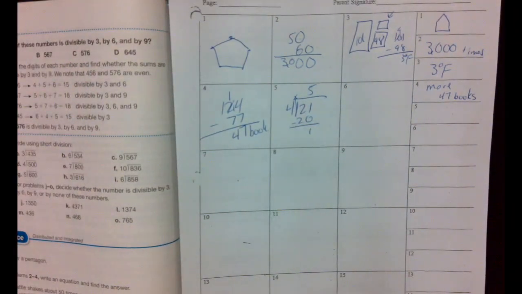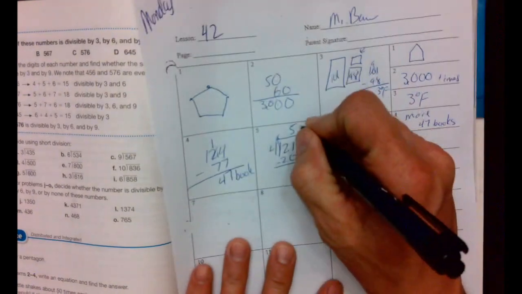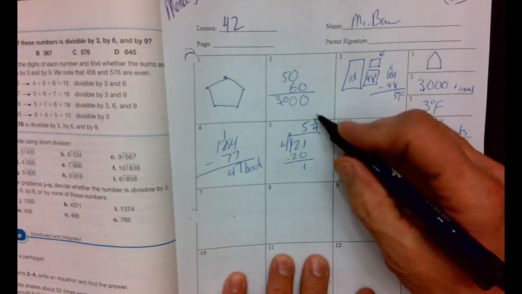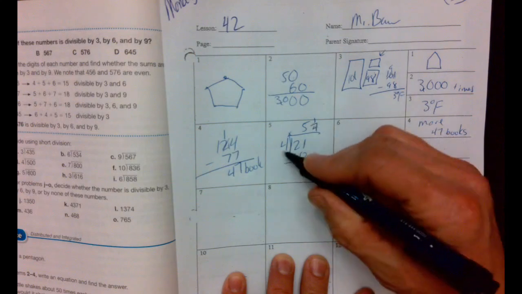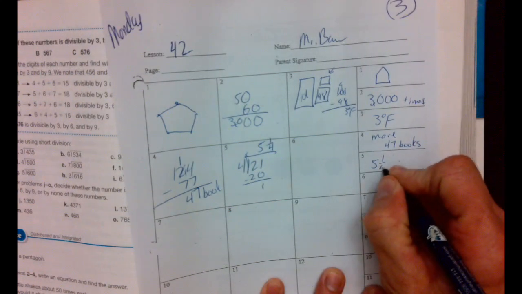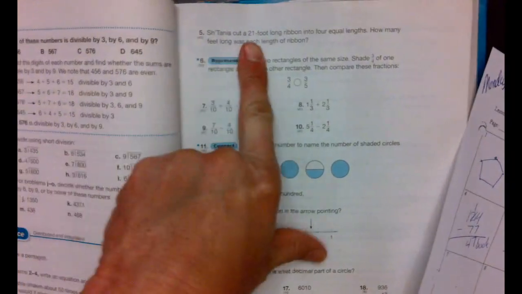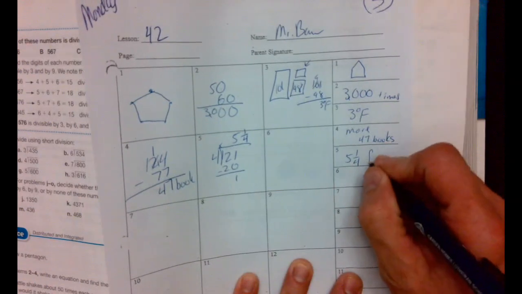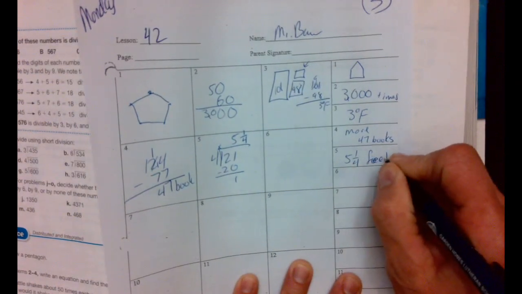So do you think I should just have 1 piece of ribbon laying on the floor, or do you think I should give that to each of the pieces? Yeah, so let's write it as a mixed number. 5 and 1, your remainder goes as your numerator, and your divisor becomes your denominator. 5 and 1/4. I think it's inches. Reread. 21 foot long ribbon. 5 and 1/4 feet. Okay.